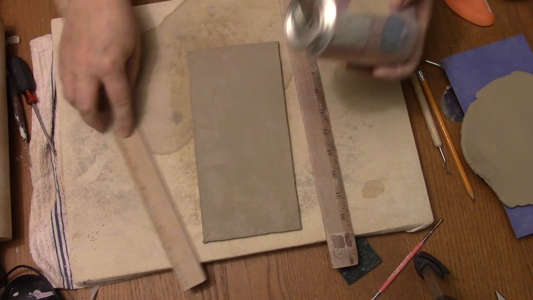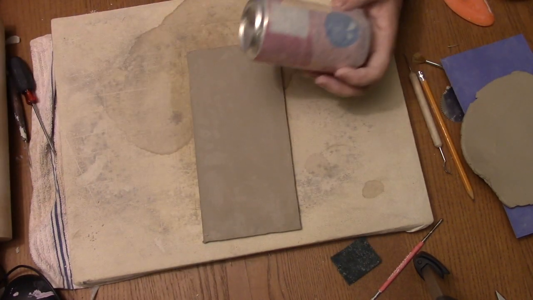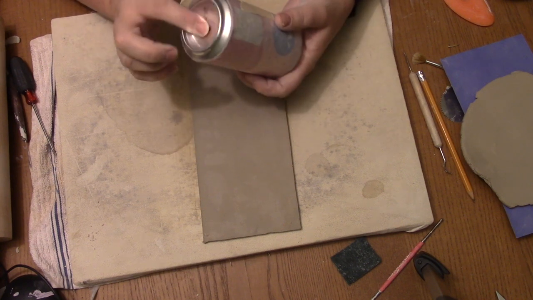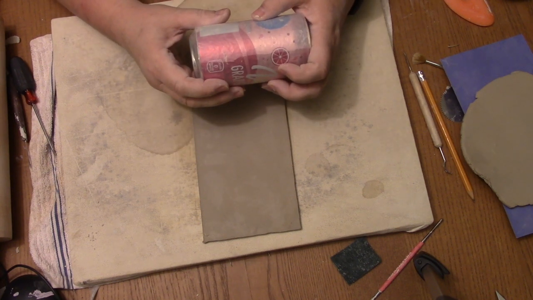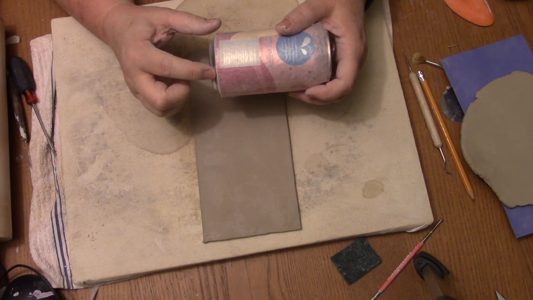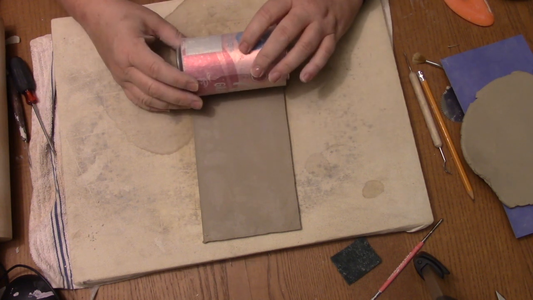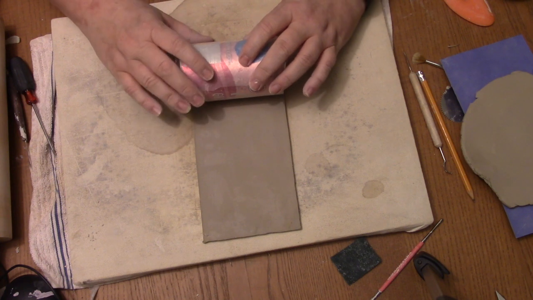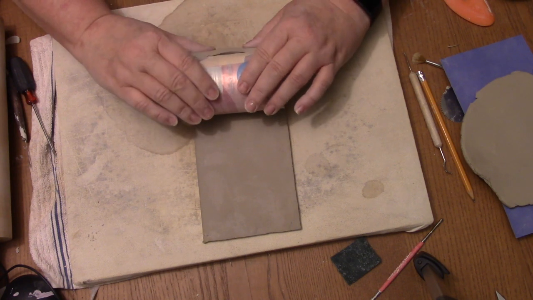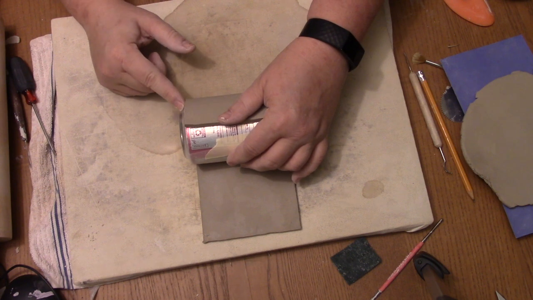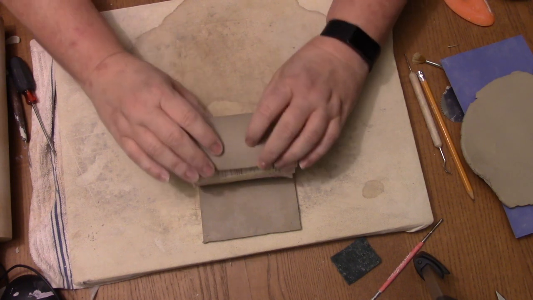So I have my can that I've wrapped my plastic around. My can has a hole in the bottom. I'm making sure that that plastic is right at the top of this bevel on my can, and that is where I'm also lining up the clay. So I line the clay up at this bevel.